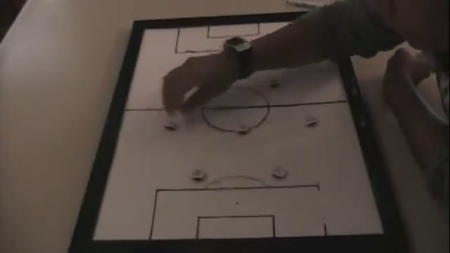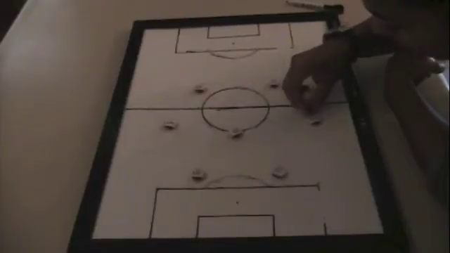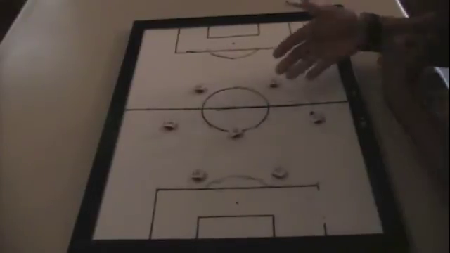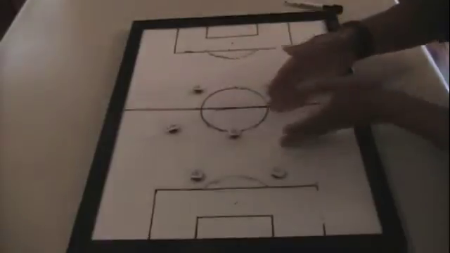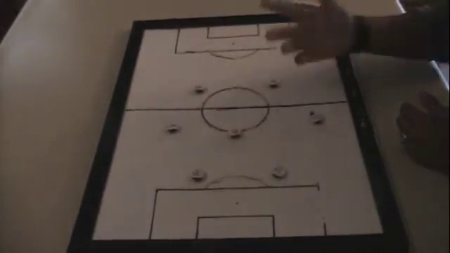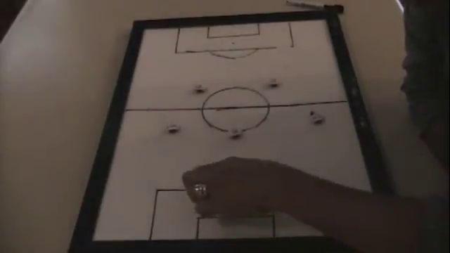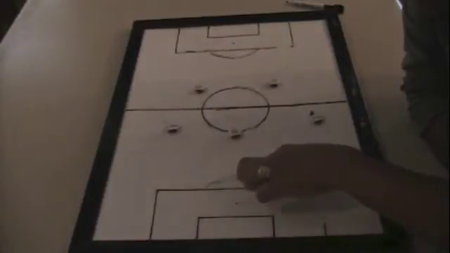So going back to shifting. When we're shifting, let's say the ball's here. So basically we have three center mids here. This is center mid, this is outside center mid, this is outside center mid. So what we do here is we're going to shift. And if my one player shifts in the back, my other player has to shift with them.